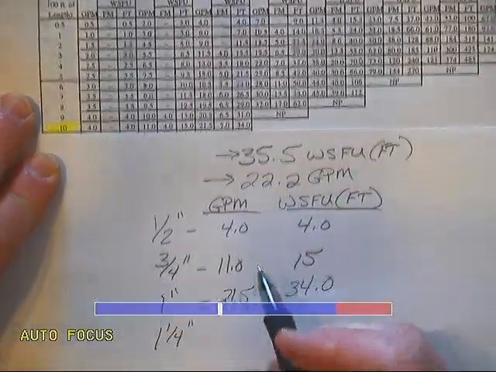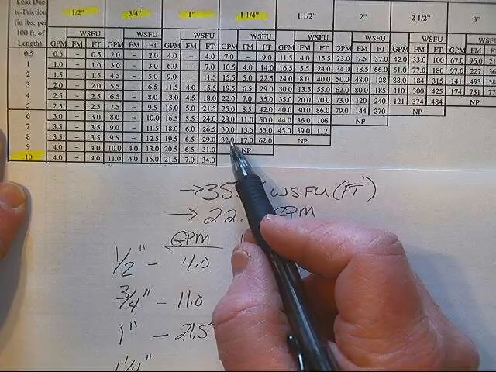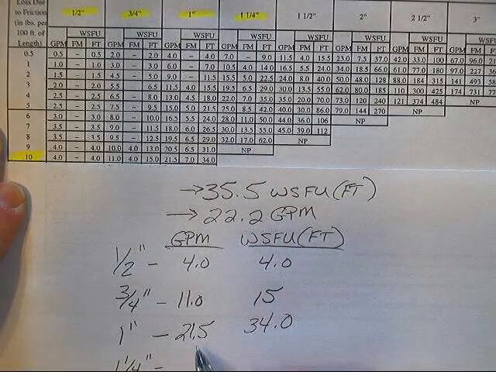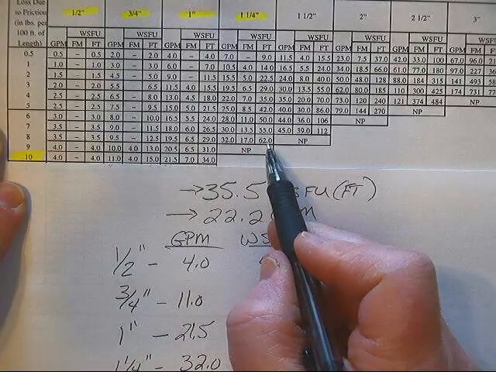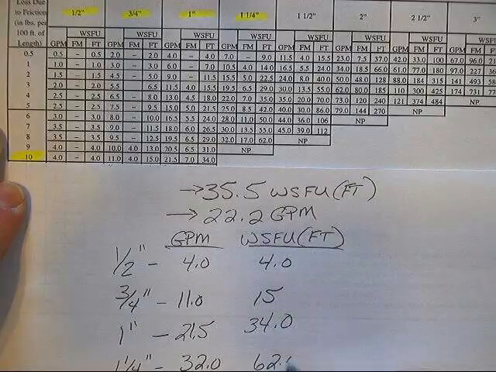So what that means then is I'll write down the 1.25", and I'll note that it is allowed to have 32 GPM, and it will go up as far as 62 WSFU.